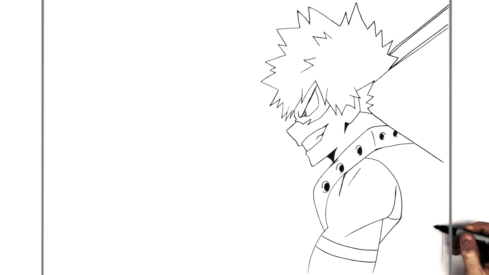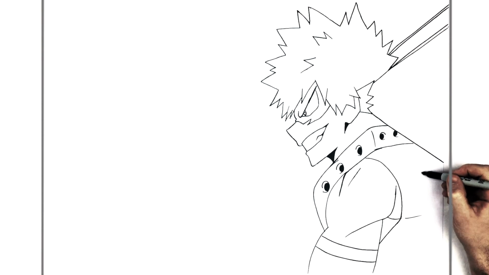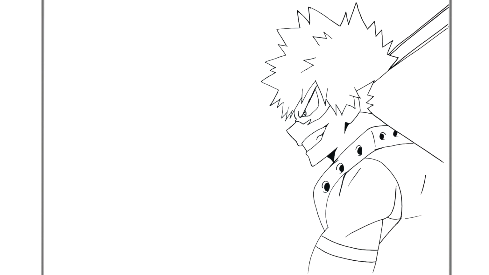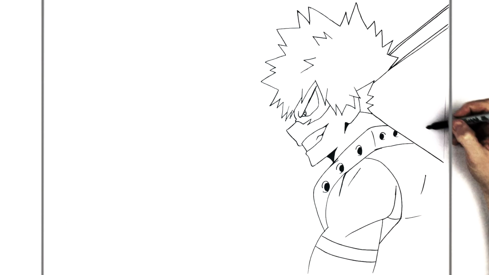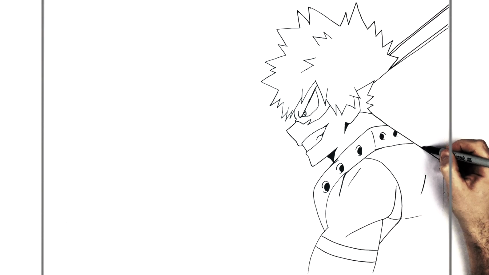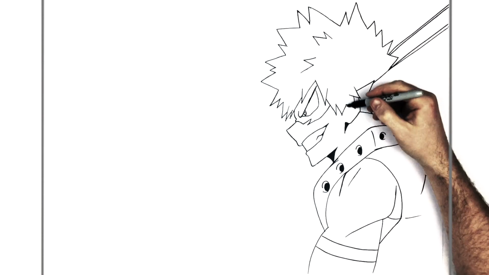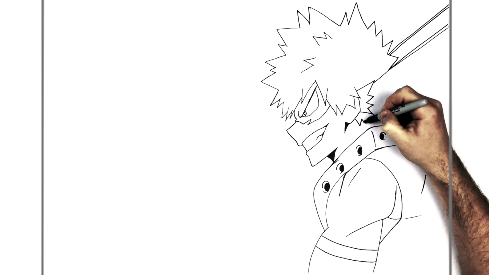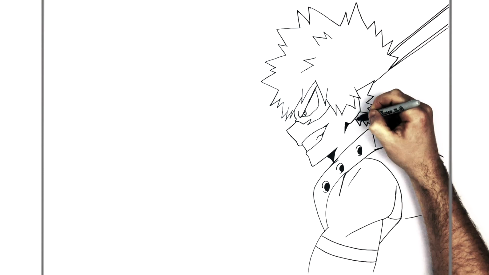Just there, and maybe another line for his muscle on his back, somewhere like here, like so. I think there's some orange that starts here. Oh, and the hair on the back of his neck. Just there. Right, so that's Bakugo.